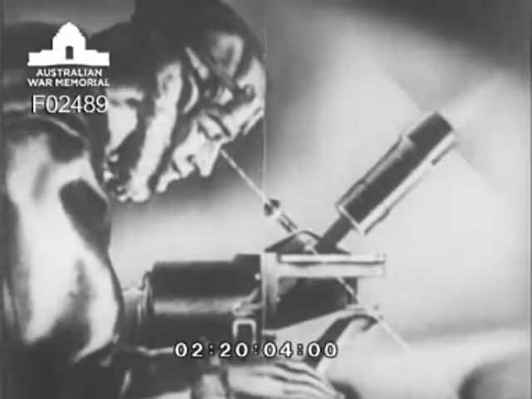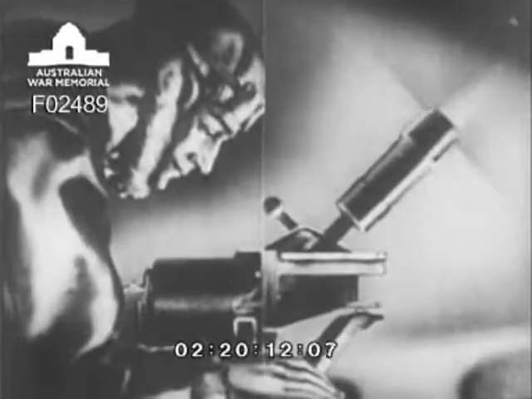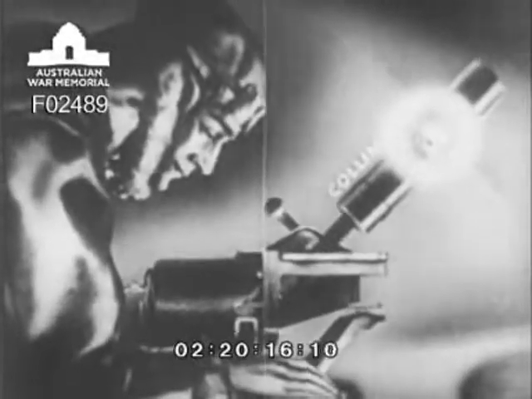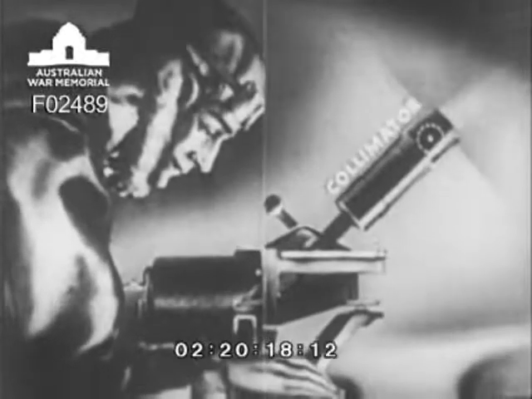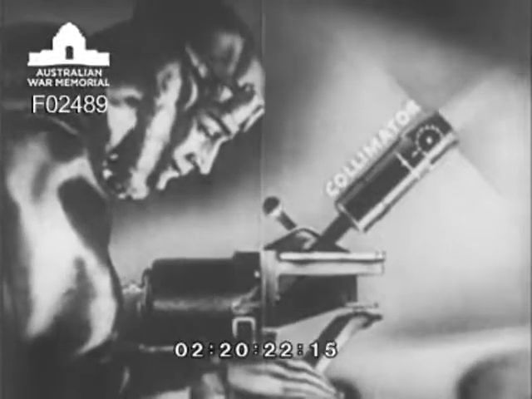The bomb aimer's view of the target is seen through a piece of glass, which is, in effect, a mirror. Rays of light from a lamp in this collimator tube pass through a cross-shaped graticule and shine down onto the glass.